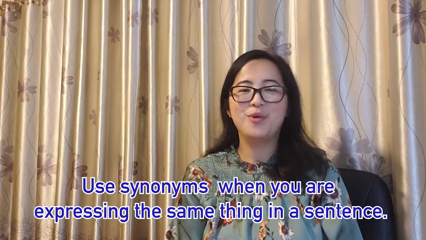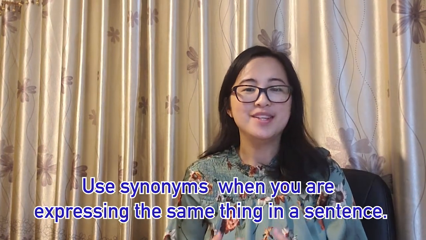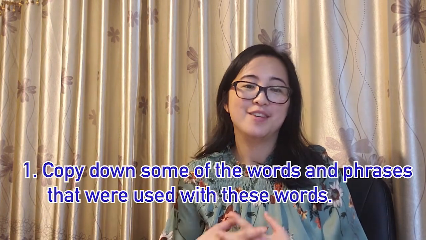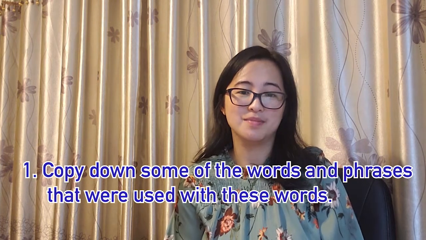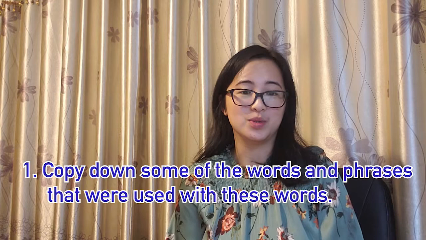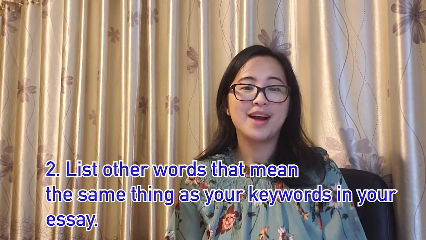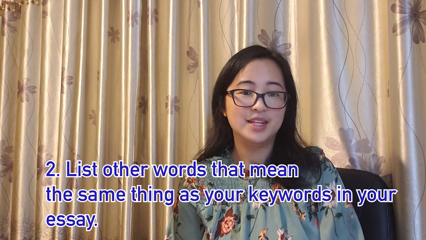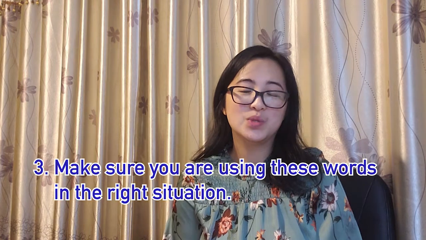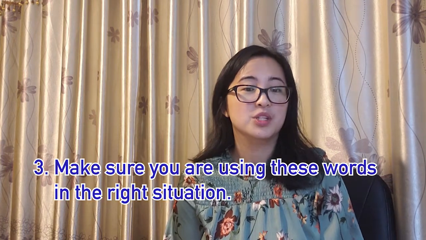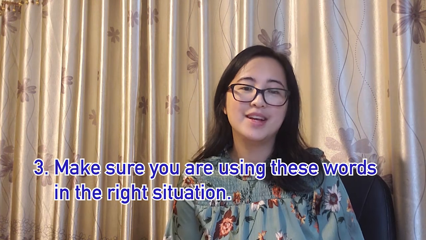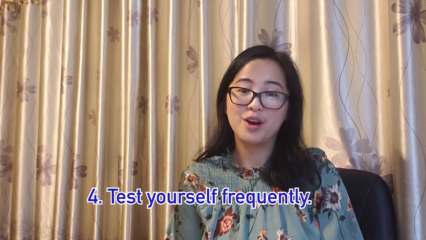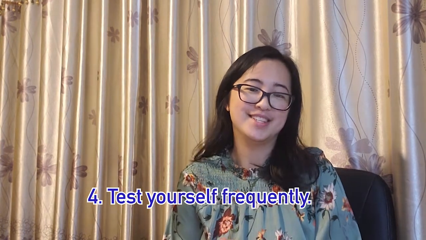All right, so if you want to improve your IELTS writing score, you need to be mindful of your word choices. Here's my recommendation to you. First, copy down some of the words we talked about and the phrases that were used with these words. Number 2, practice writing lists of other words that mean the same thing. All right? Number 3, make sure you're using these words in the right situation. Don't use them out of context. All right, and lastly, test yourself frequently. When you're showering, try to remember a few of these words and how they were used in a sentence.